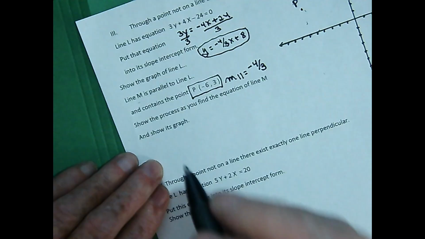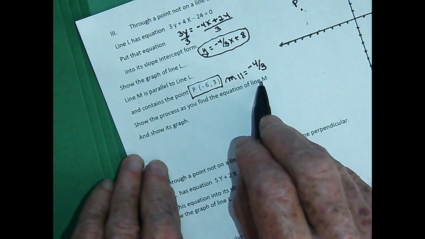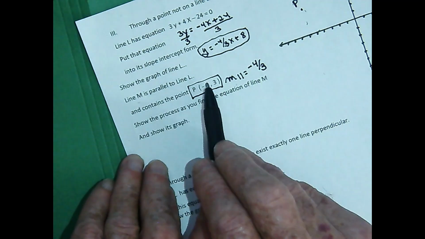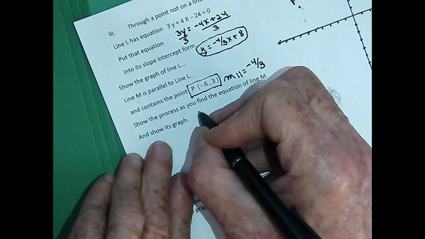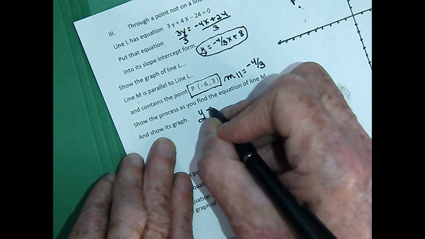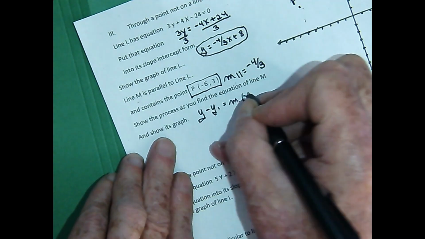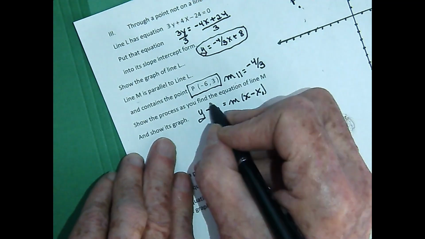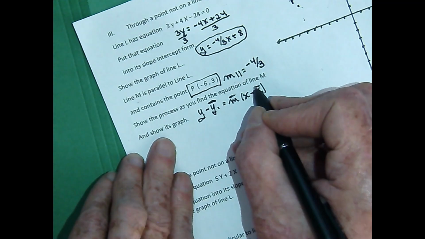It says, show me the process as you find the equation of the line M that's going to be parallel to this line, and it goes to this point. Whenever I find the equation of a line, I'm going to use that same formula, y minus y sub 1 equals m times x minus x sub 1. And we will make substitutions in this position, and that position. Carefully, let's walk through there.